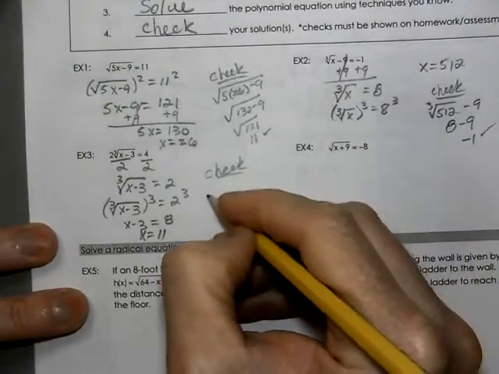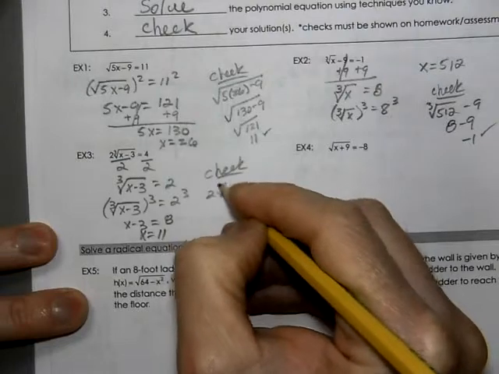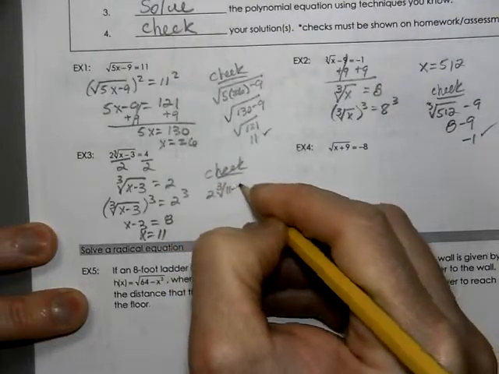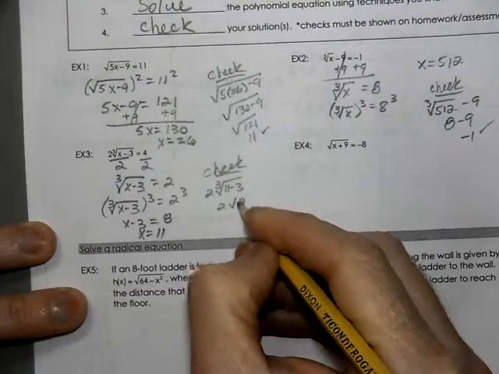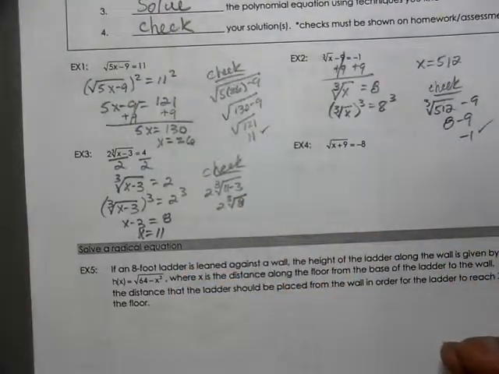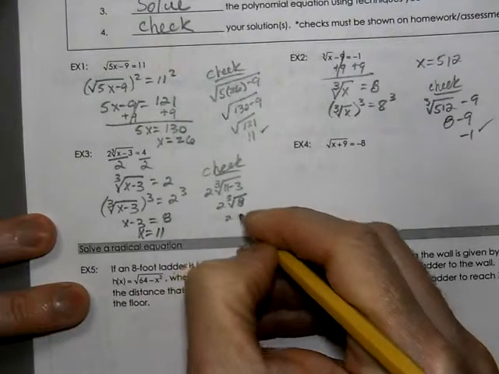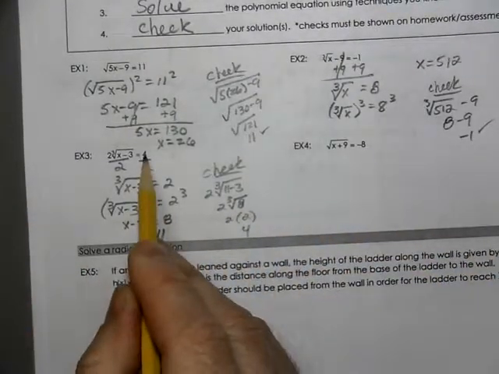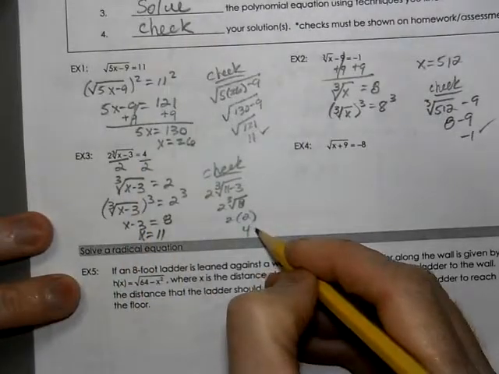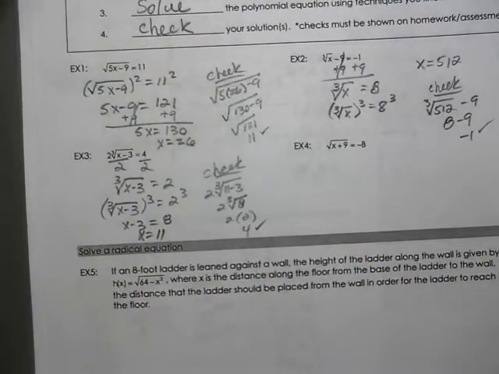We can check that. So we get 2 times the cube root of 8. So the cube root of 8 is 2, and that gives us 4, and 4 is the value that we had on this side. So that checked out just fine.